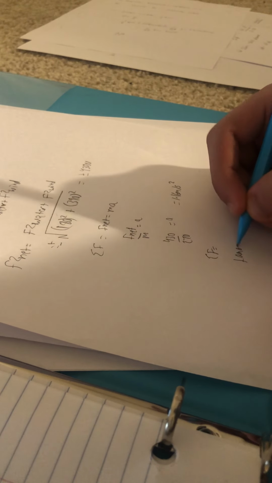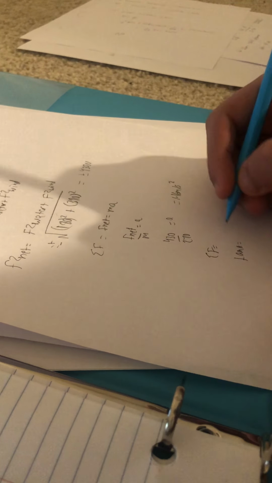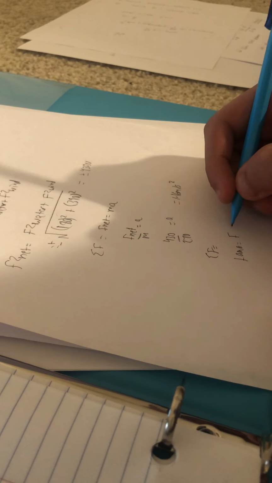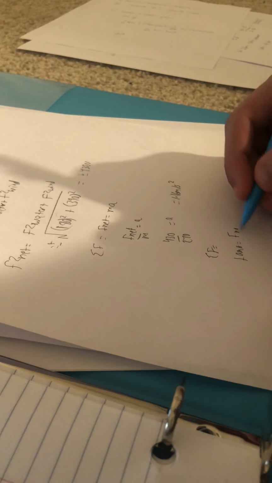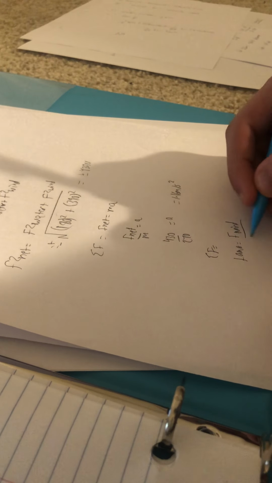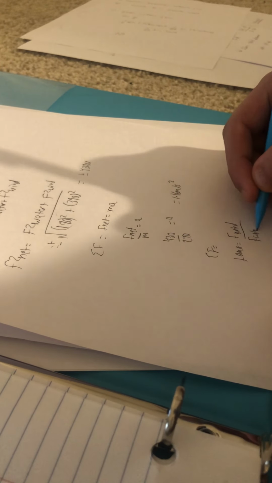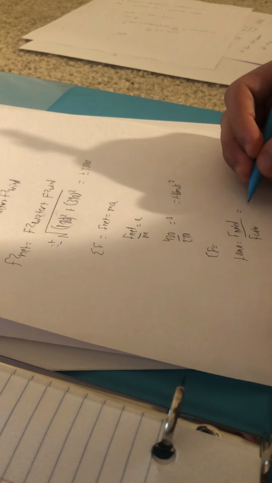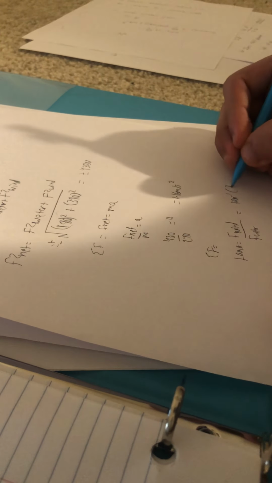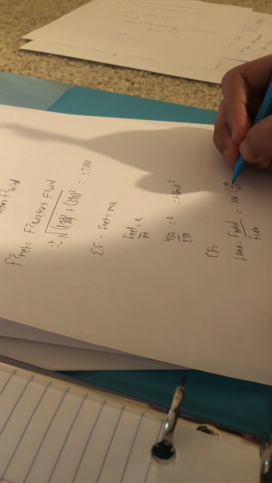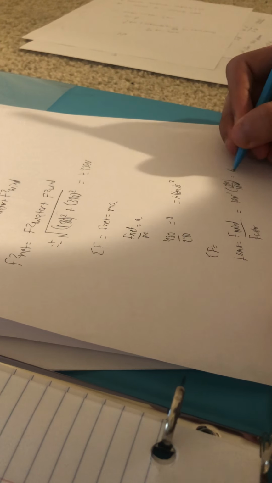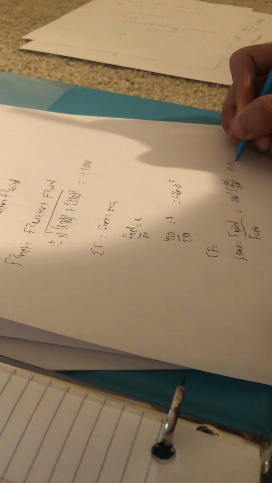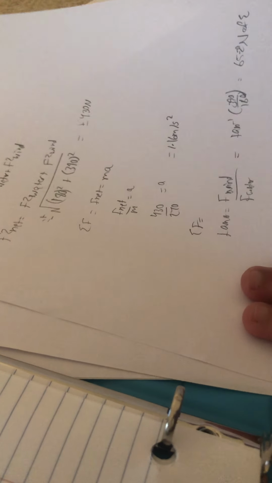Tangent: north and east. F north, which is the F wind. Wind is going north, water is going east. So tangent inverse of 390 over 180 equals 65.2 degrees north of east. 65.2 degrees north of east.